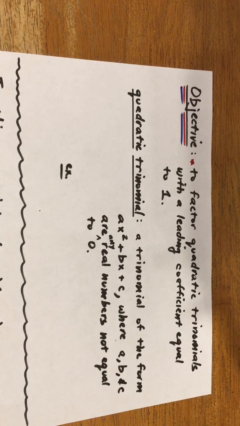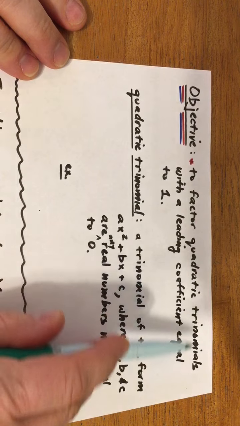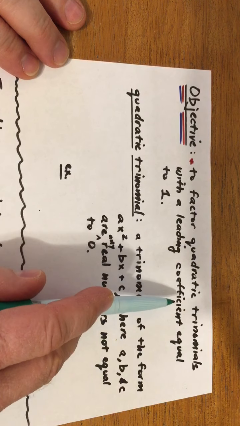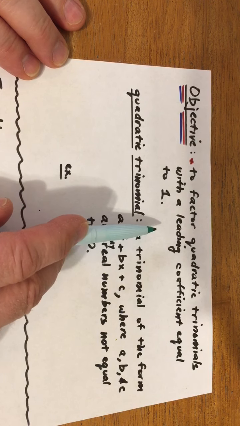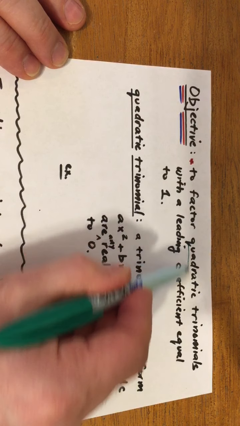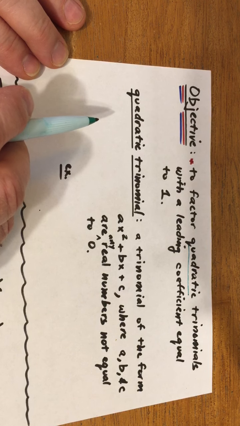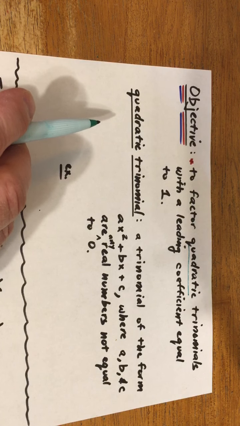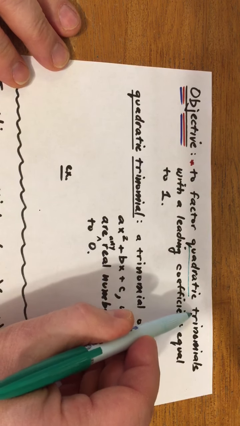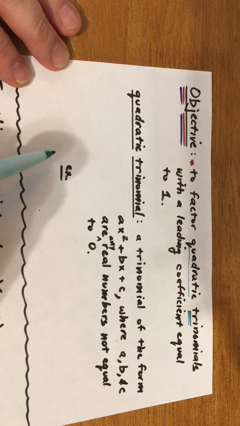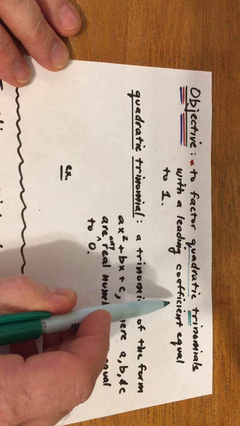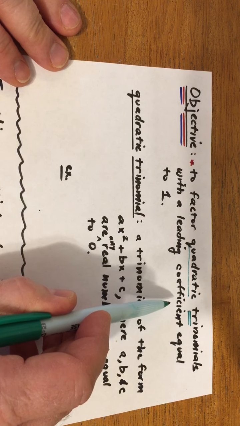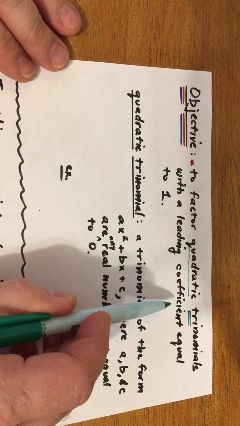Okay, let's take a look at factoring quadratic trinomials with a leading coefficient equal to 1. First of all, a little bit of vocabulary. When we see the word quadratic, you should understand that that means that our greatest exponent is basically 2. Trinomial means we have 3 terms in our expressions, and the leading coefficient is basically the coefficient of the term with the highest degree or power. And we'll go through an example in a moment.